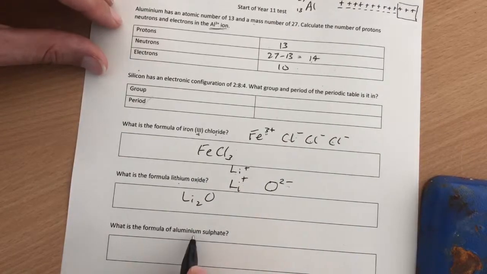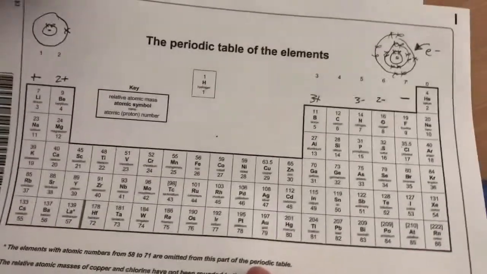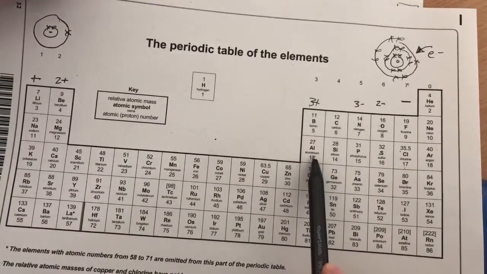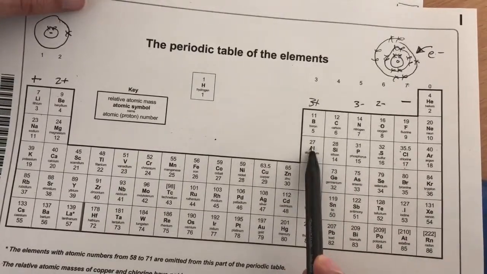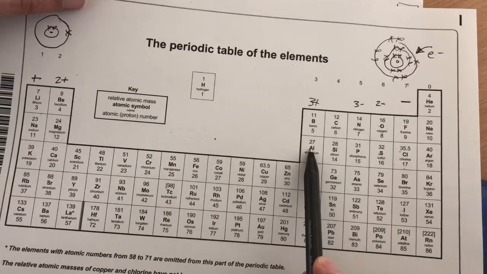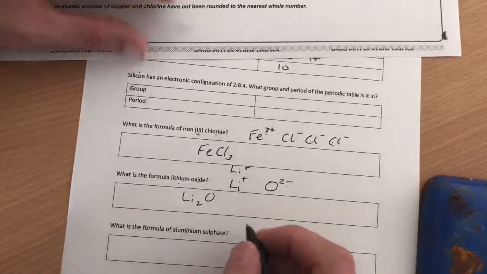Formula of aluminium sulfate. Okay, back to the periodic table, so we need to know about aluminium. Aluminium is over here, there, group 3. So it's going to form a 3 positive ion. It's got 3 electrons in the outer shell, the atom of the aluminium element, so we need to lose 3 electrons, hence it's a 3 positive ion. So it's going to be Al3+.